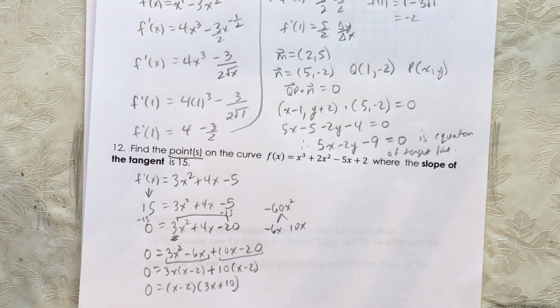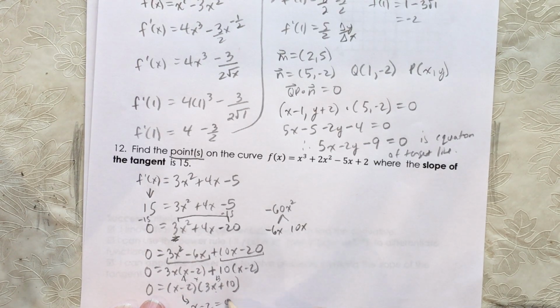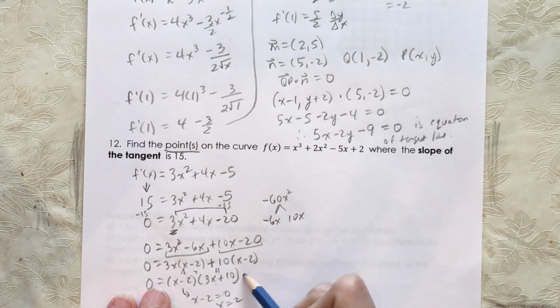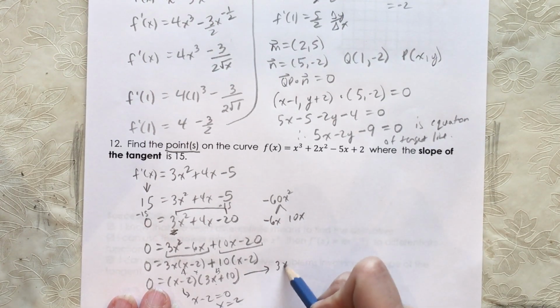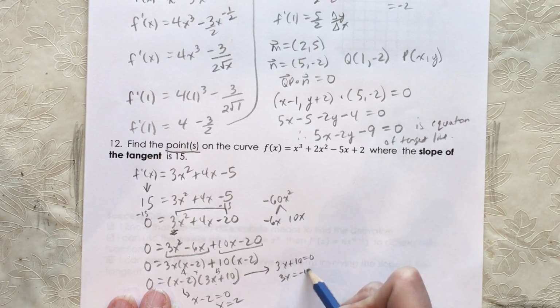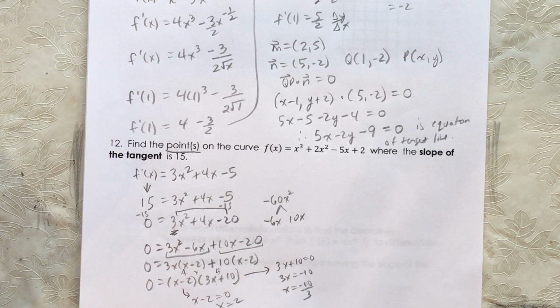other binomial. So now you want to know, if you multiply these two numbers together, it's like a times b, and you have to end up getting 0. So either this one's going to have to be 0, which means x would have to be 2, or this one's going to have to be 0. So x would have to be negative 10 over 3. So those are our two x values that make the tangent 15.